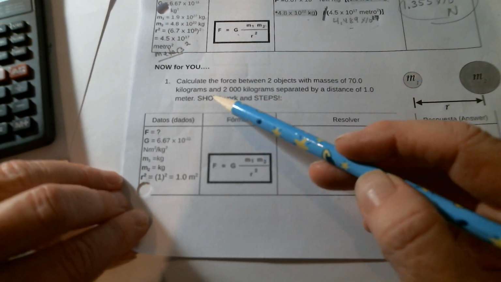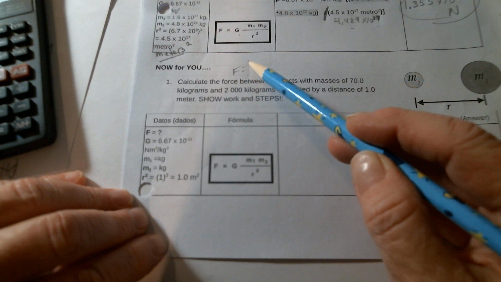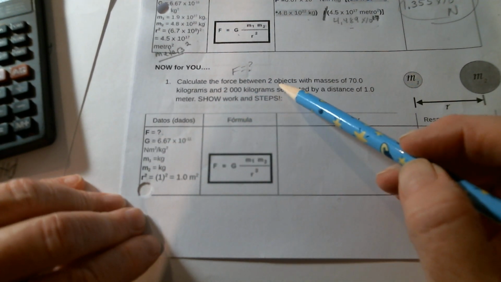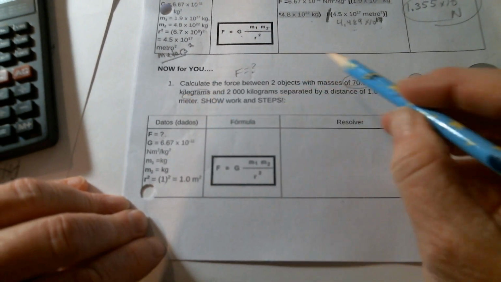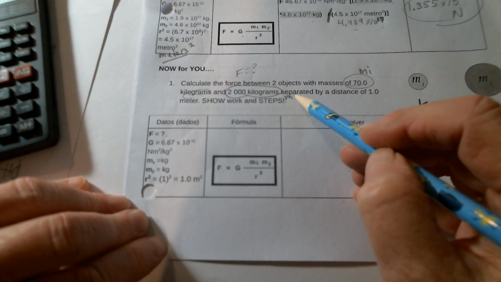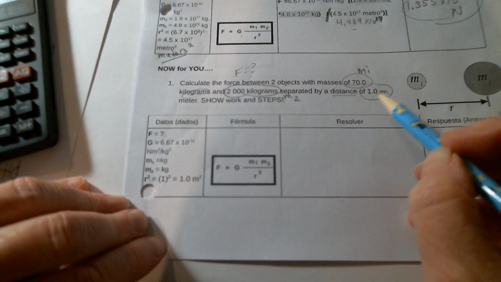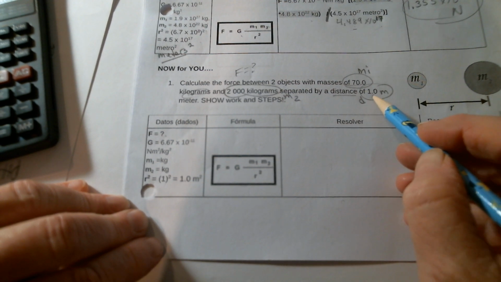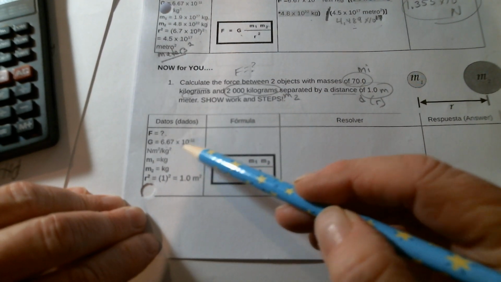Okay, let's take this number too, or the second problem. Okay, so calculate the force. Okay, so F equals, I don't know, and I've got it right here. 2 objects, mass of this, kilograms. So this is mass 1, and this is mass 2. Separated by a distance of 1 meter. So that was my distance, and I can use R also. Okay, so I've got this number here.